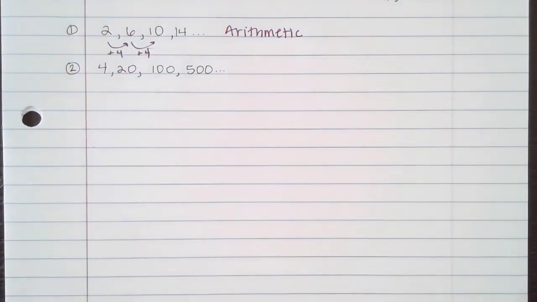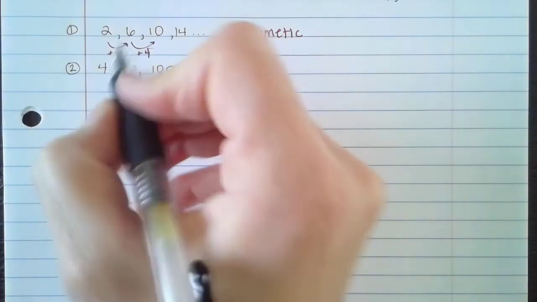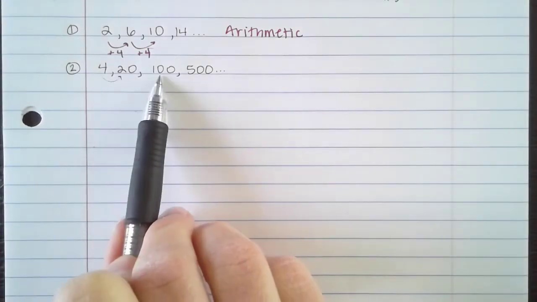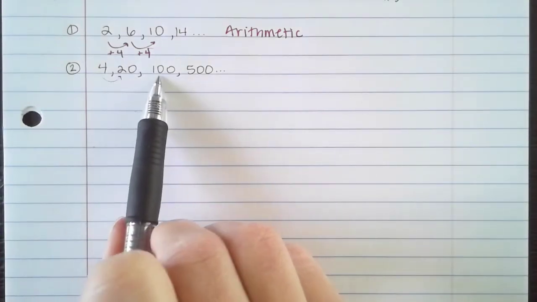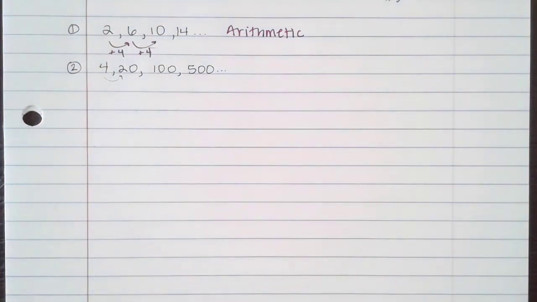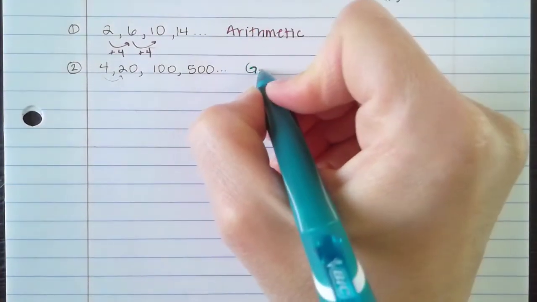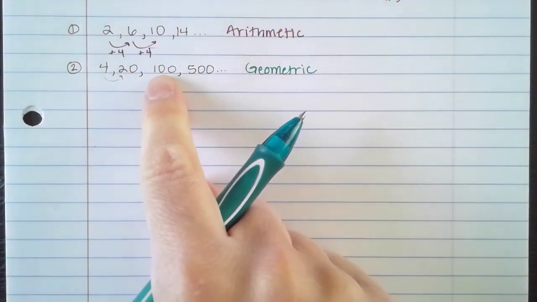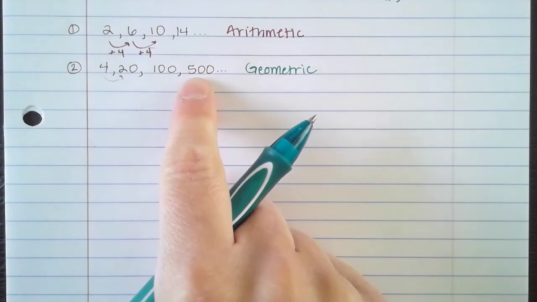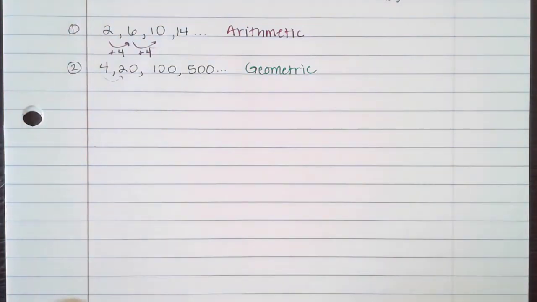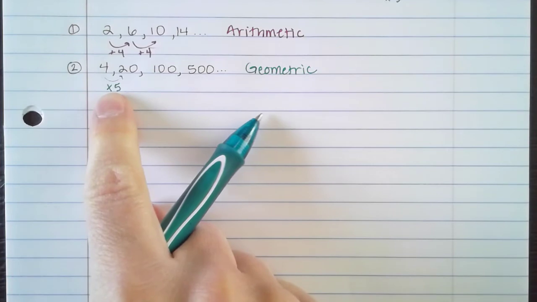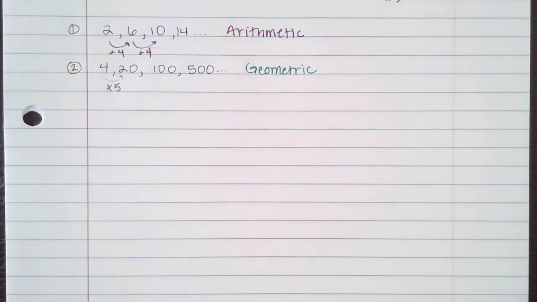Let's look at geometric. It might be geometric. 4 multiplied by what is 20? Well, it's multiplied by 5. And 20 multiplied by 5 is 100. So far, so good. 100 multiplied by 5 is 500, so it's geometric, etc. And you could continue that. For a geometric sequence, I might ask you, what is the common ratio? And you would say it's 5. My common ratio is what's being multiplied.